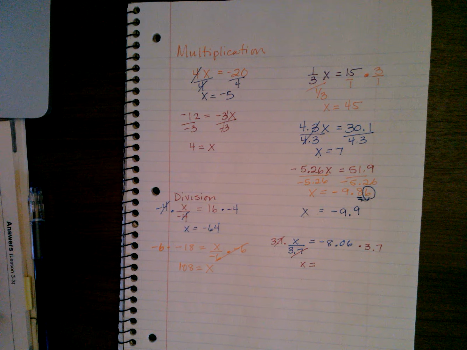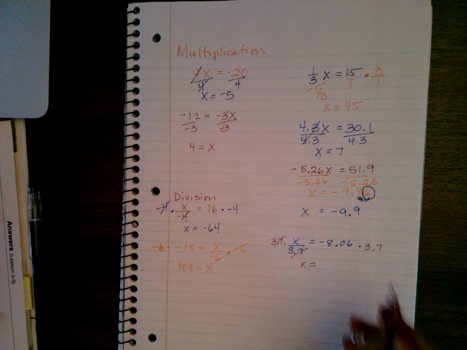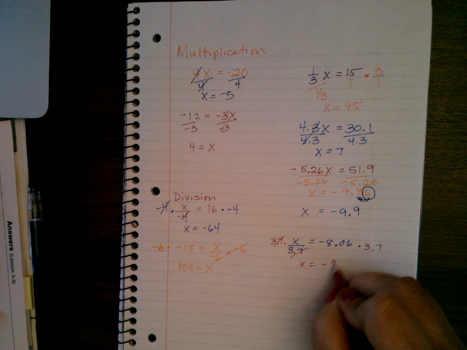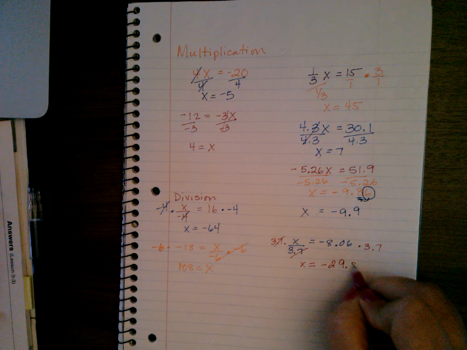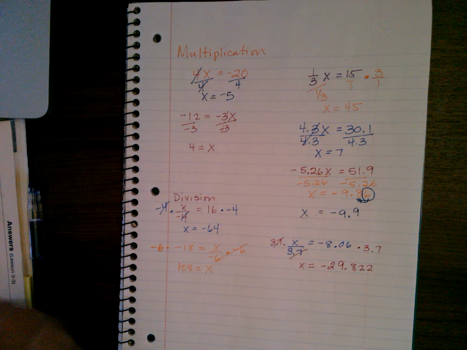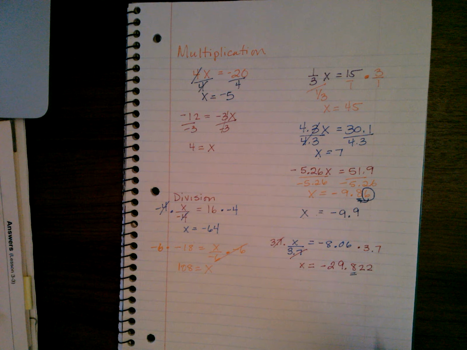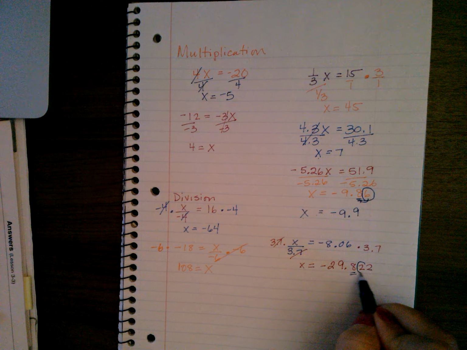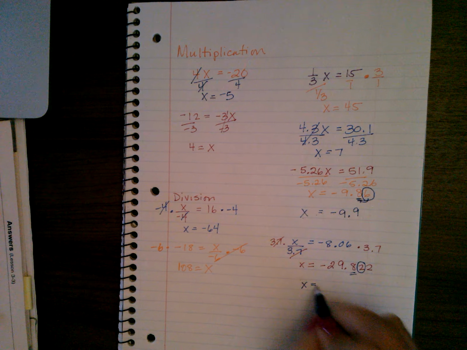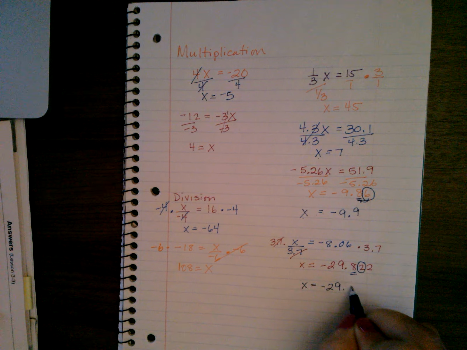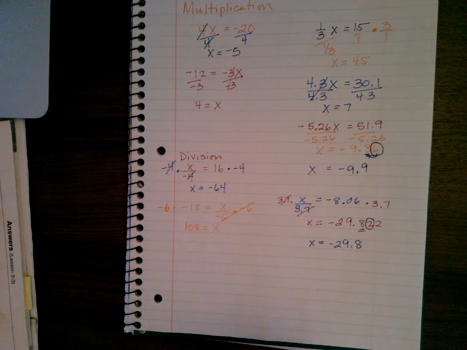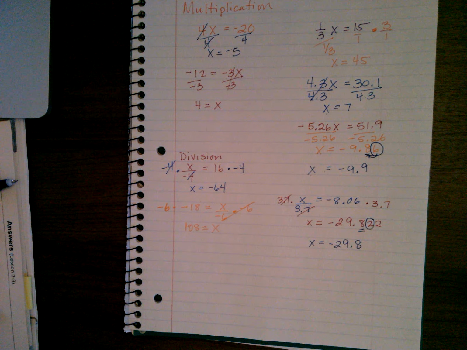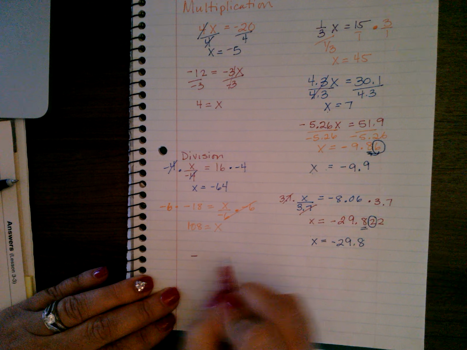All right, I had to bust out my calculator. I multiplied those together, and my calculator is telling me 29.822. Again, knowing I want it rounded to the nearest tenth, because that is a 2, my solution would be negative 29 and 8/10.